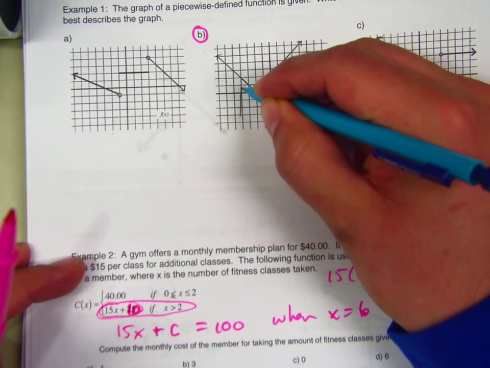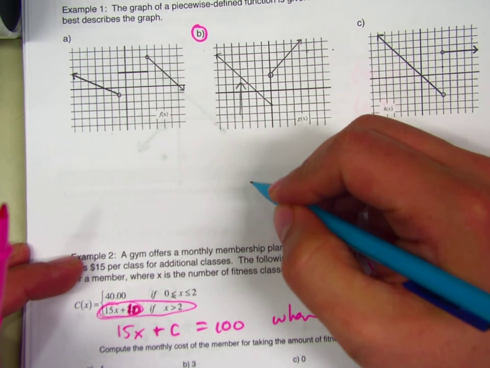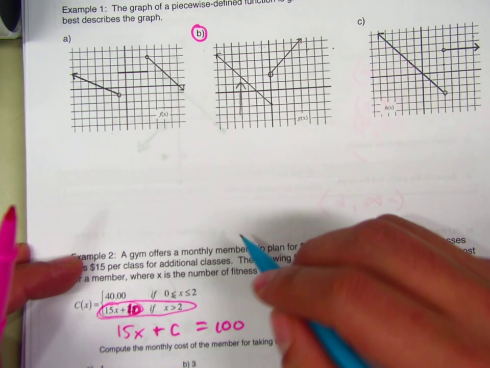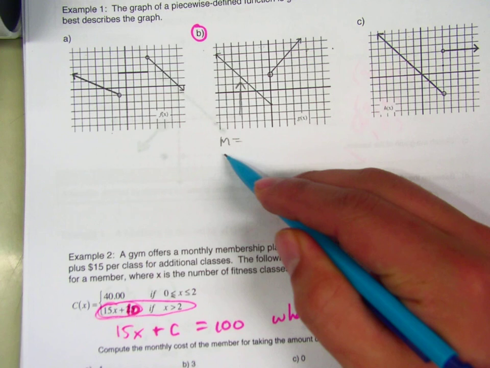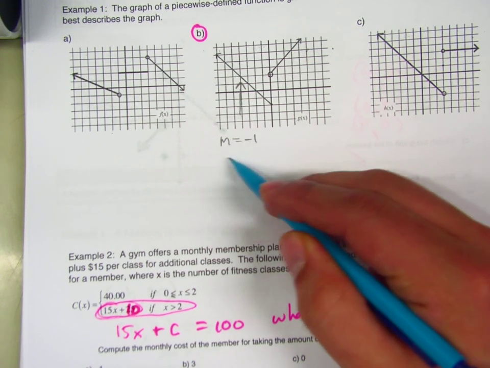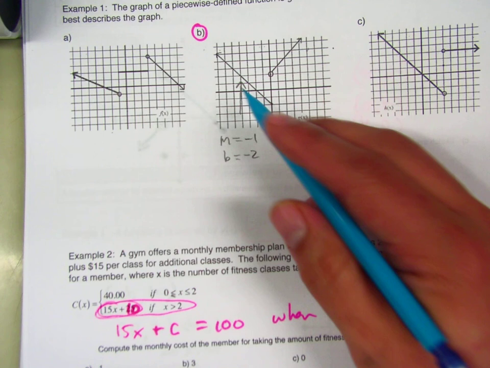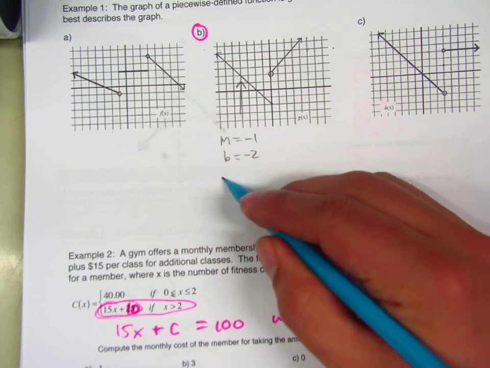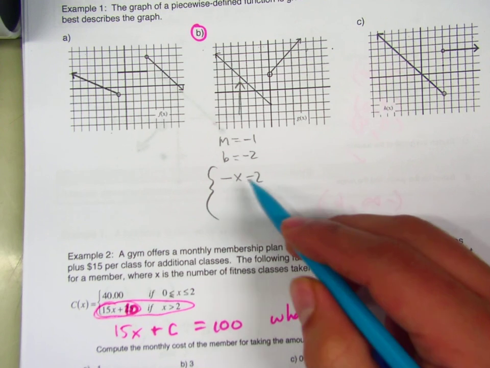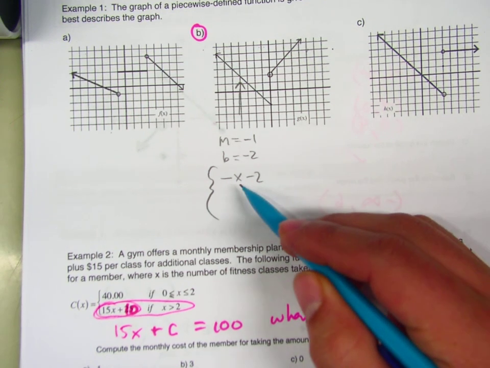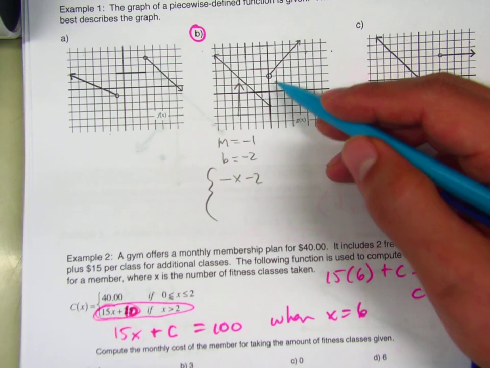can you guys look at this left piece and tell me what the slope is, what the y-intercept is, just by looking at the picture? Slope is -1. Okay, and what's the y-intercept? -2. So what would the equation be for that section over there? Negative x minus 2. So for this piece, we have negative x minus 2. That's part of our rule. Does that make sense?